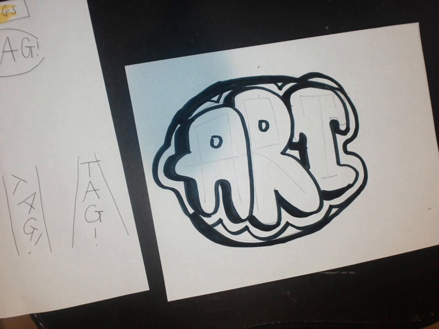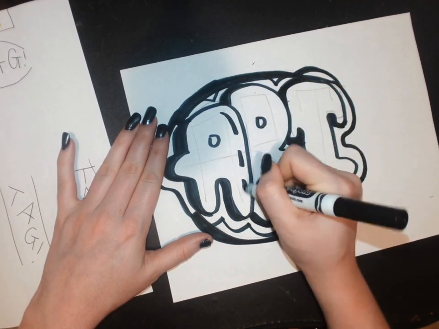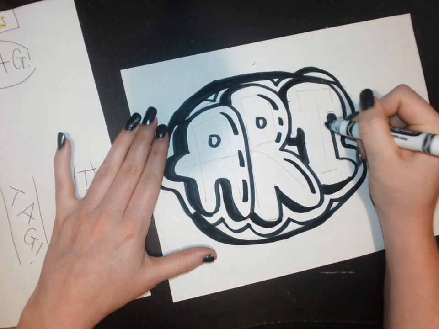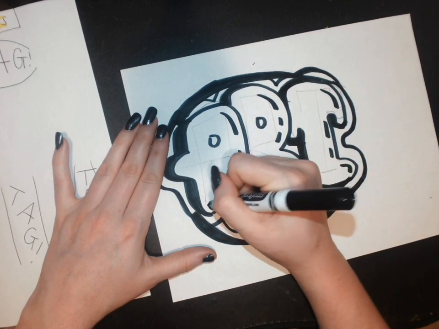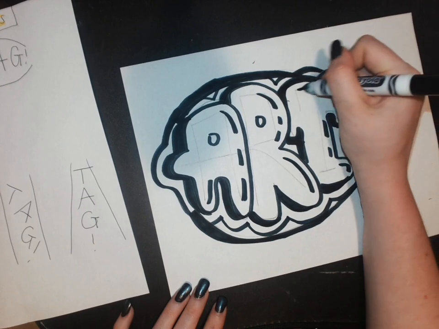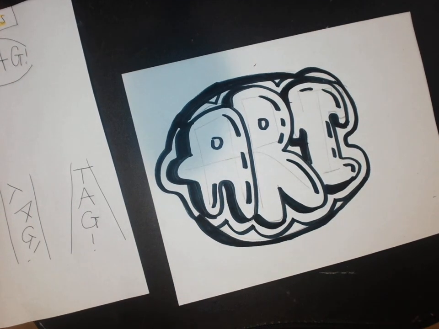Alright, the very last thing is where you want to start adding some decorations. So remember, with bubble letters, a lot of times you have little outlines along the edge, so you can go in and do some little texture. So I'm doing some little wavy lines going around to give a little reflection to make it look like an actual bubble. I'm just going to extend that around. So that's something you could do with your marker.